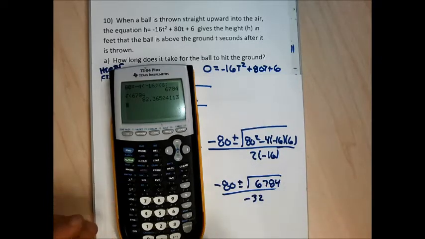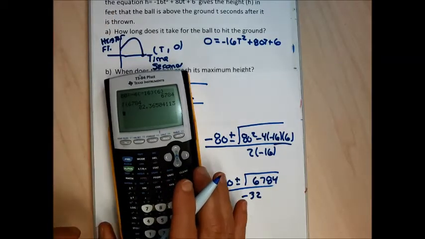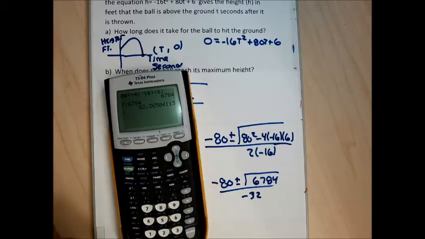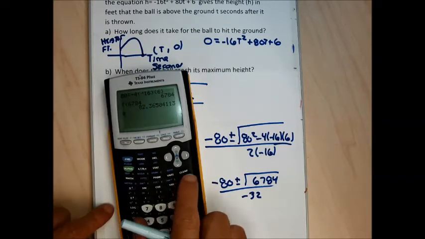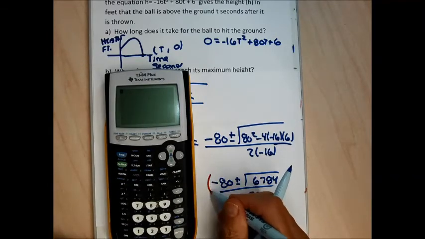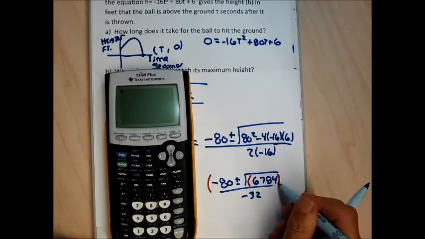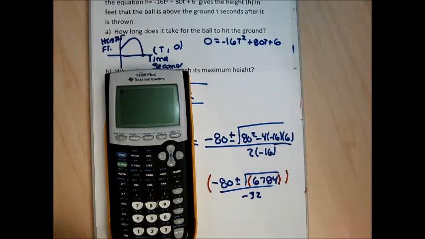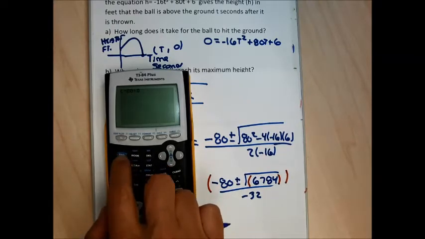Now I'm going to enter these on my calculator, and I'm going to have to round to 2 decimals because I'm going to get an ugly answer. So first, I'm going to go parentheses for the numerator, parentheses for the 6784. So I'm going to have lots of parentheses. I'm going to go parentheses, and then -80, and then plus second square root.